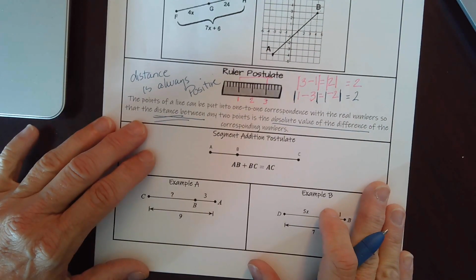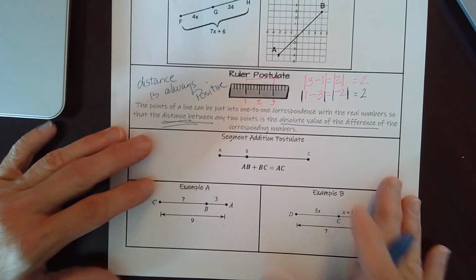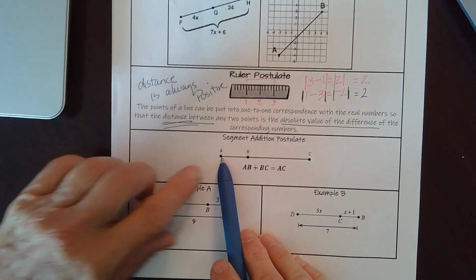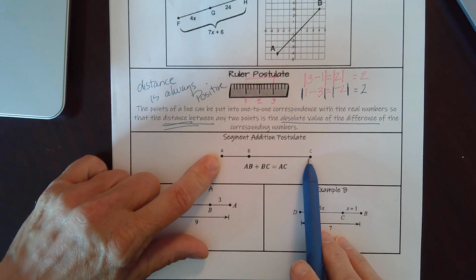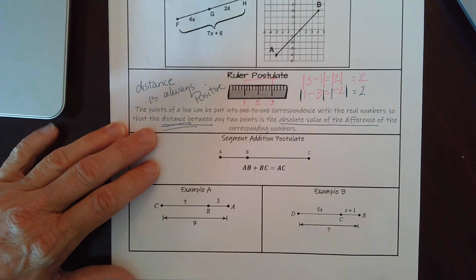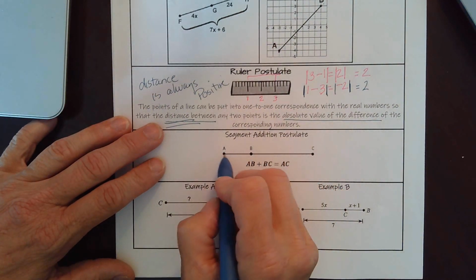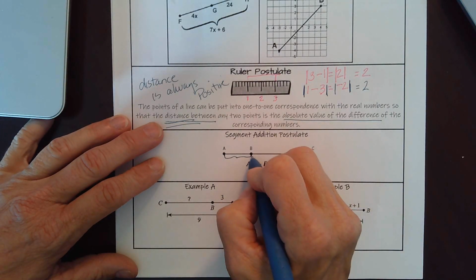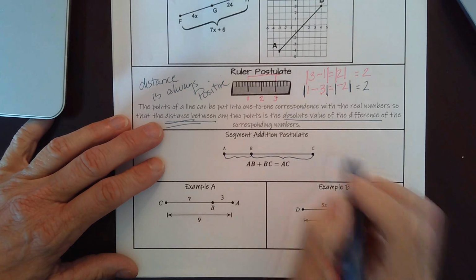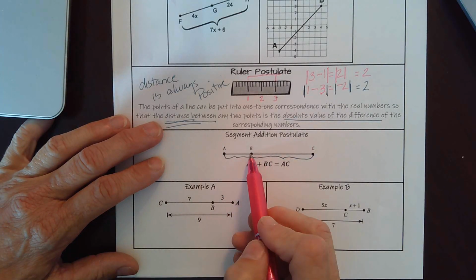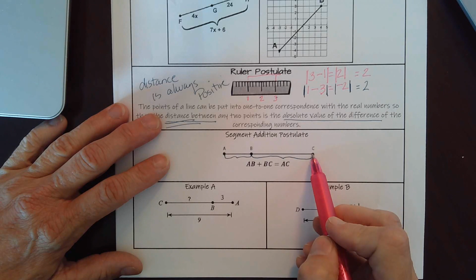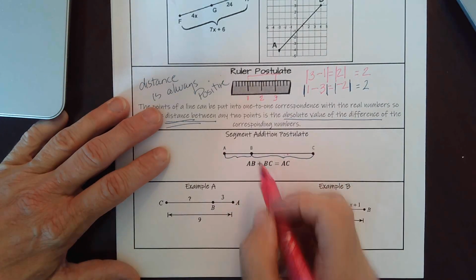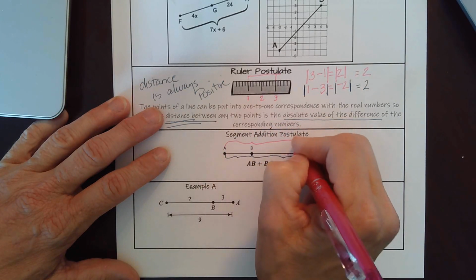Okay, so now we're going to talk about some other things. Let's talk about the segment addition postulate. Here we have a big segment, AC. The segment addition postulate says that segment AB, this portion, plus the segment BC, so from A to B and B to C, when you add those two pieces together, you get the whole piece.